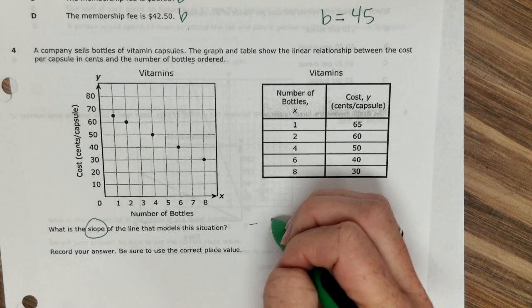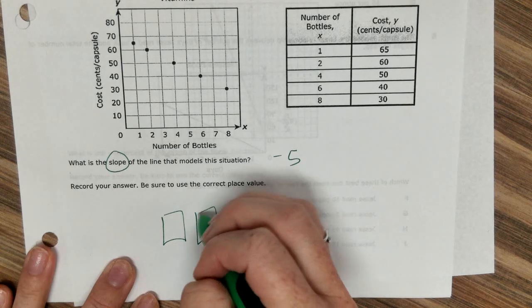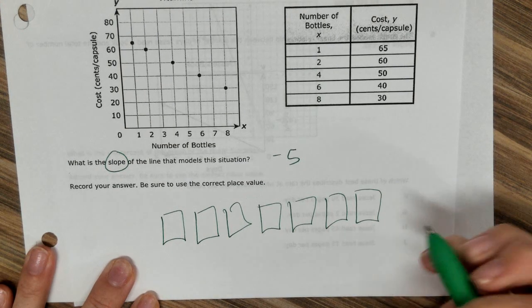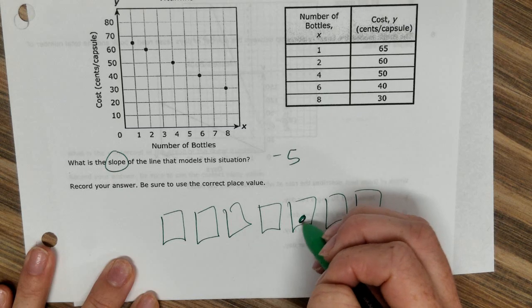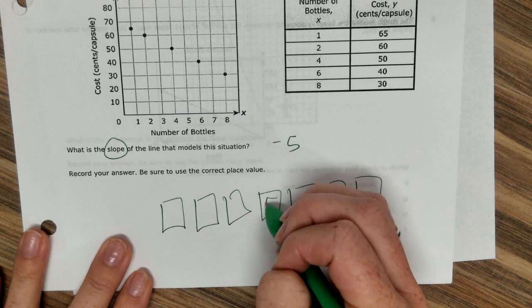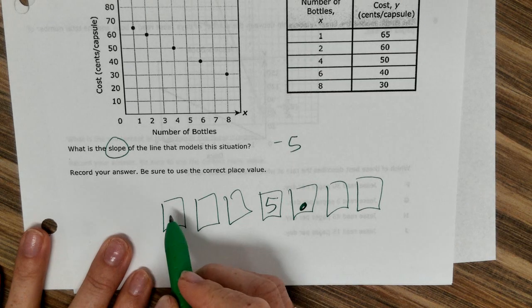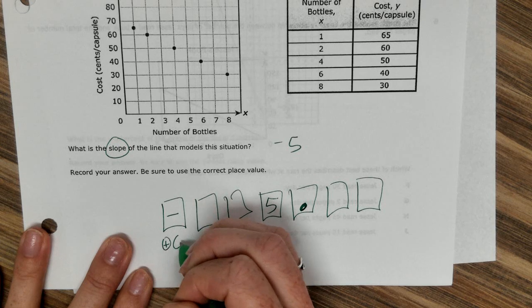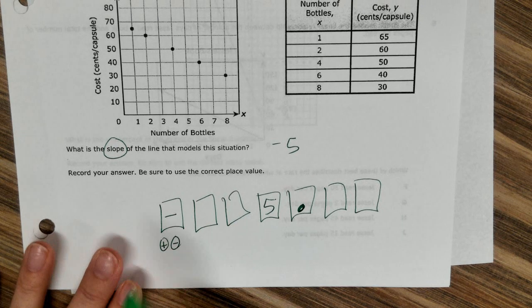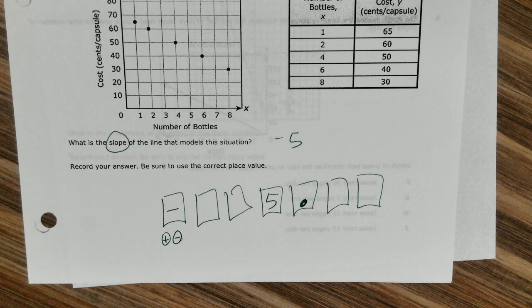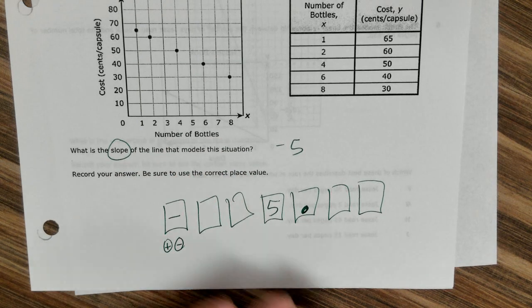So when you fill this out in a bubble situation, it's going to look like this. Let's say the decimal's here. Where will the 5 go? Before the decimal. And then what will you have to put right here? The negative. And there will be a little plus and minus sign right there to tell you that's where the negative goes. But the 5 has to go before the decimal. Okay?